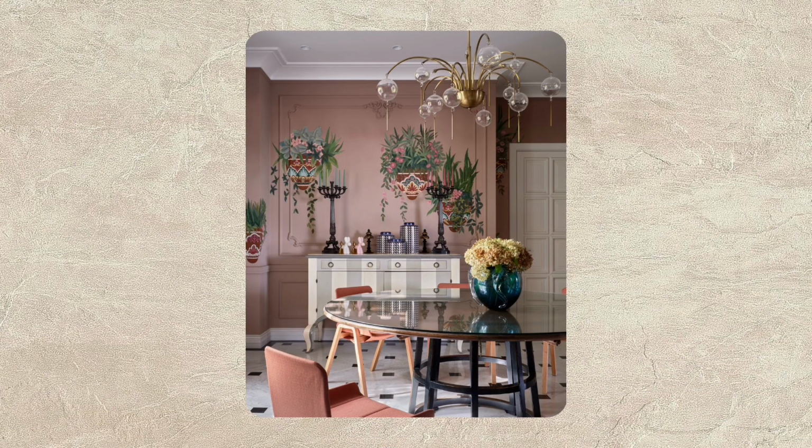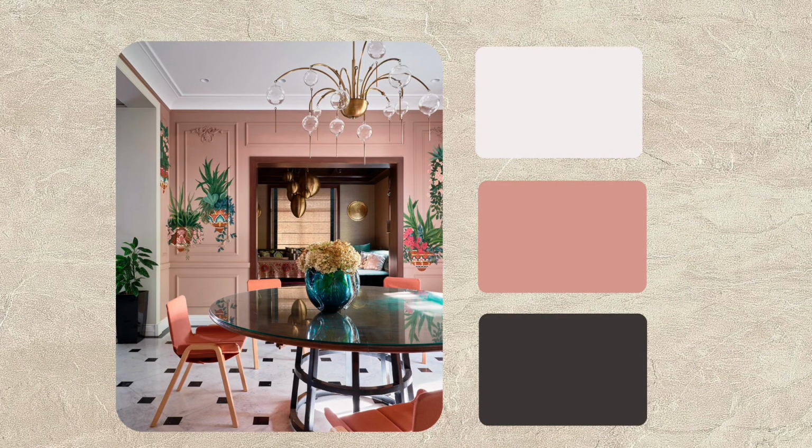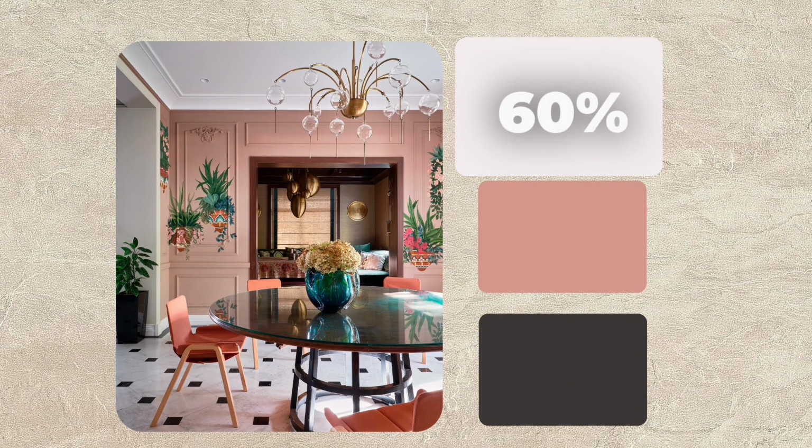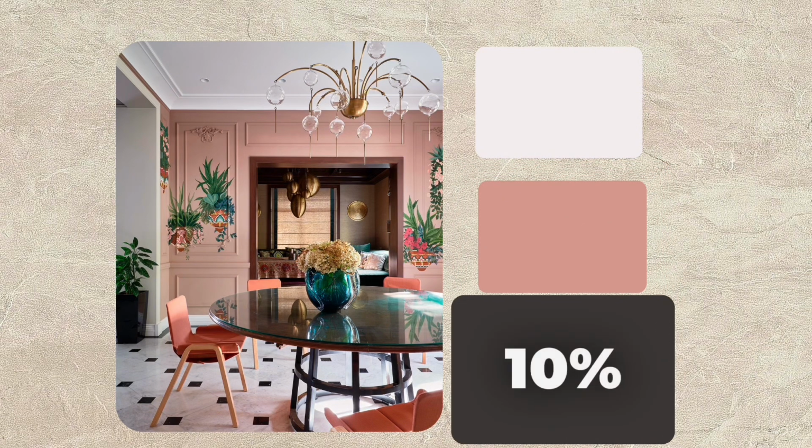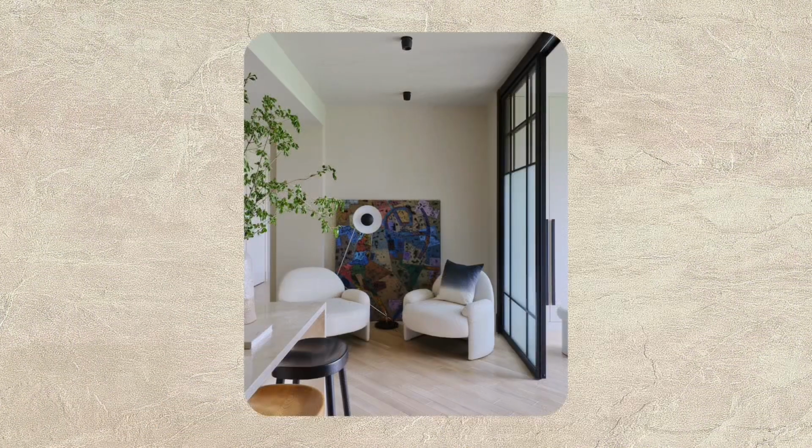And we're going to start with example number 1, dining area. In this example from one of my projects, the inspiration came from the mural, a coral background with beautiful pots and flowers. Breaking it down. Main color 60% white, covering the ceiling and marble surfaces. Secondary color 30%, coral seen in the mural and wall. Accent color 10%, graphite appearing in small details.